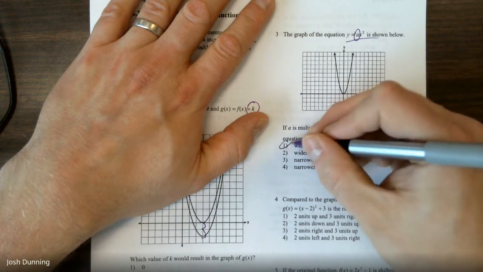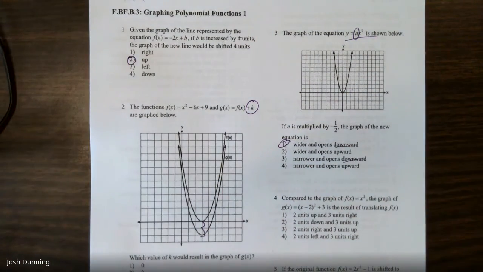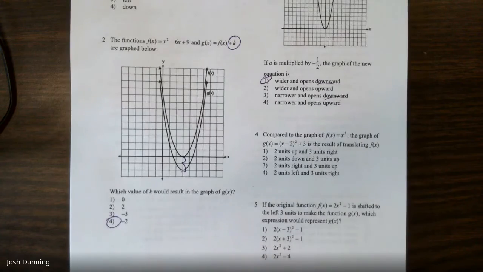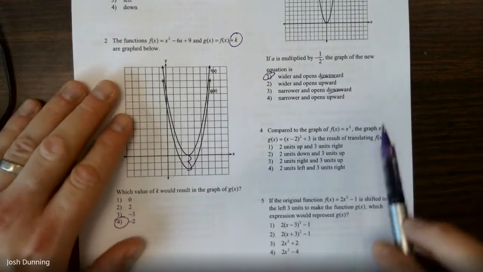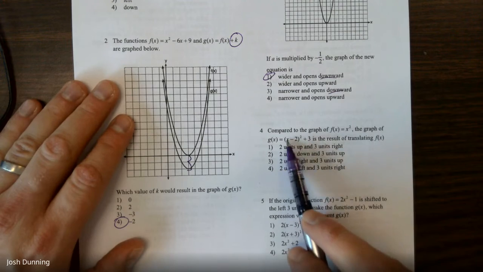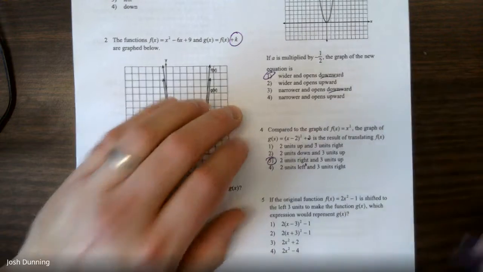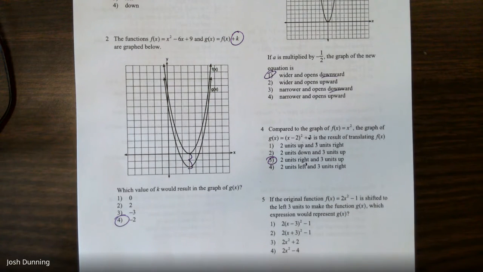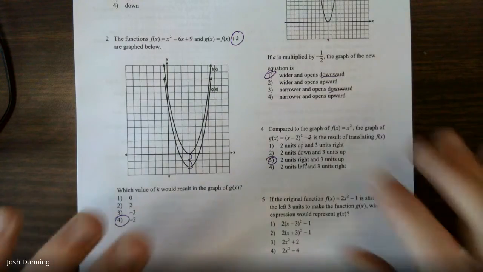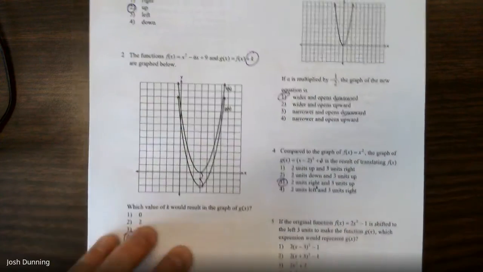So it's wider and downward. Let's see, -2 on the inside is right 2, +3 outside, up 3. The point of yesterday's lesson was to learn these shifts more than the pattern.